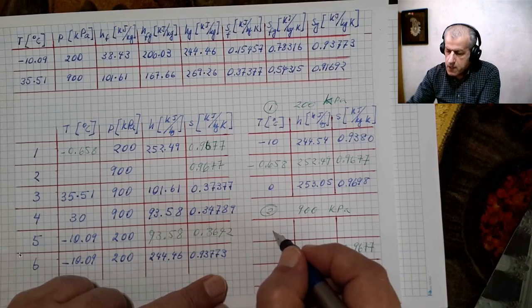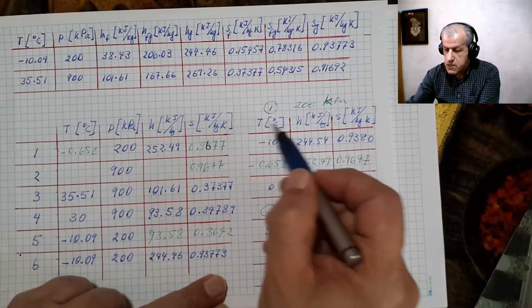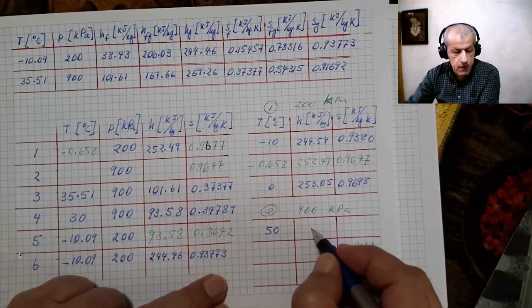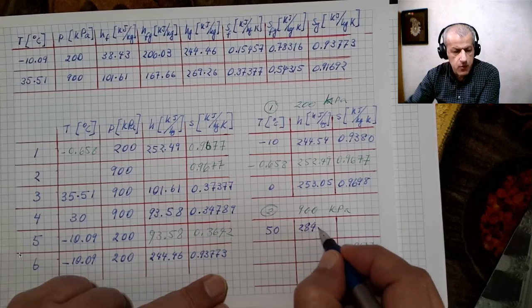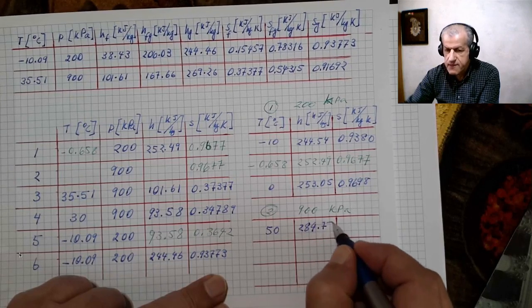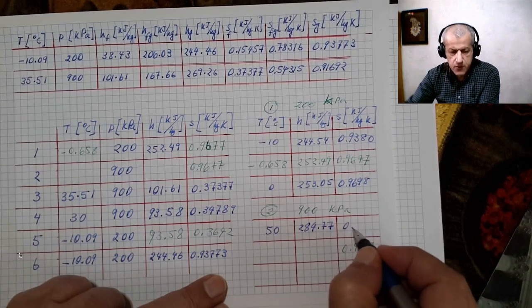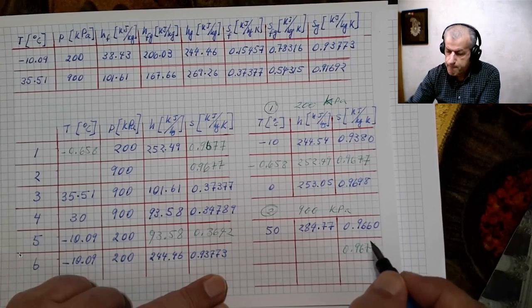If the temperature is 50 degrees C, the enthalpy is 284.77, and the entropy is 0.9660.